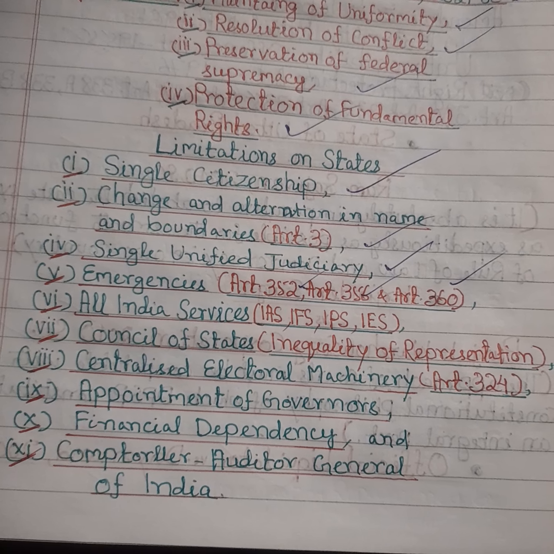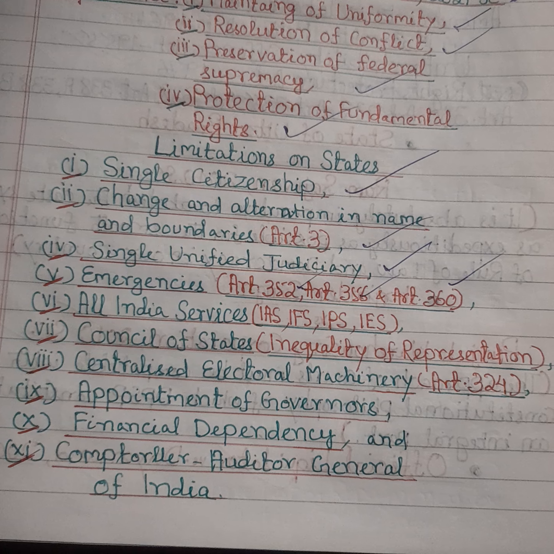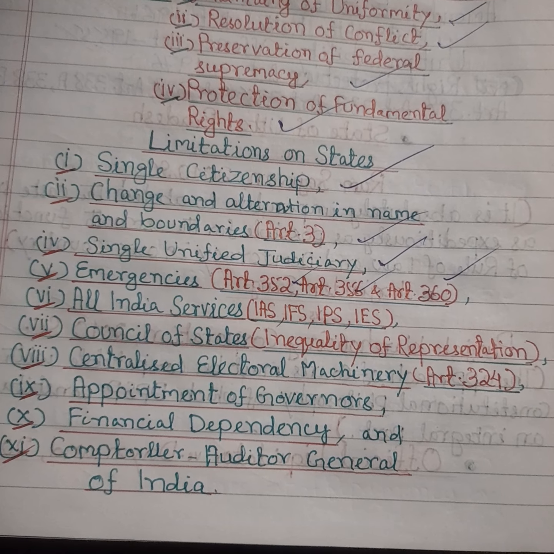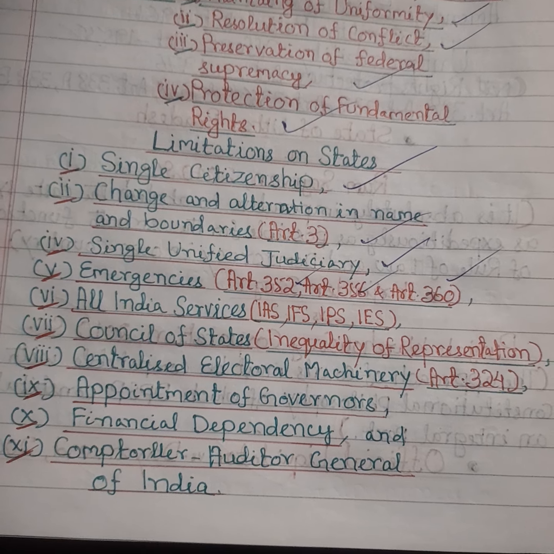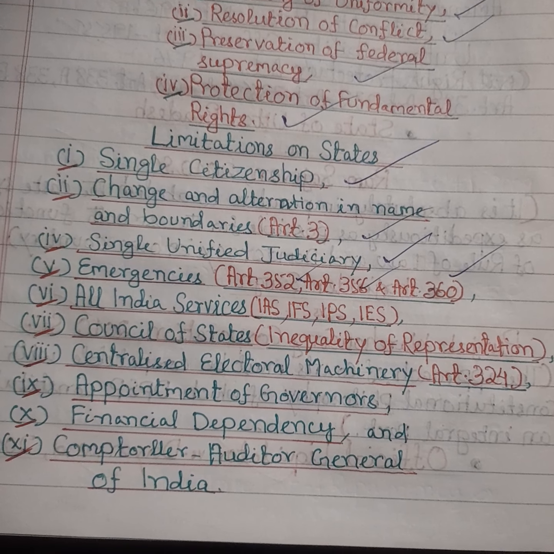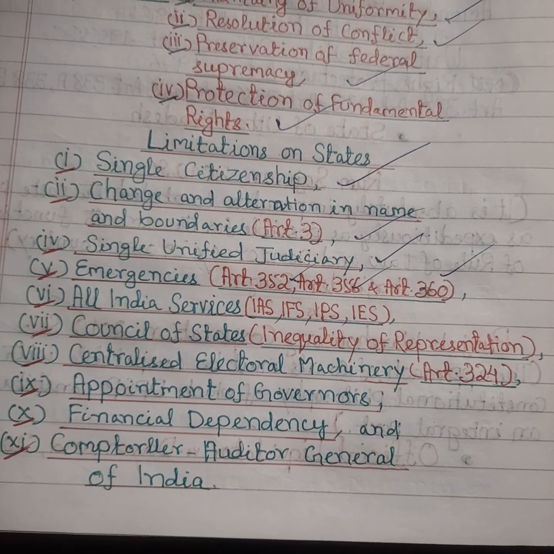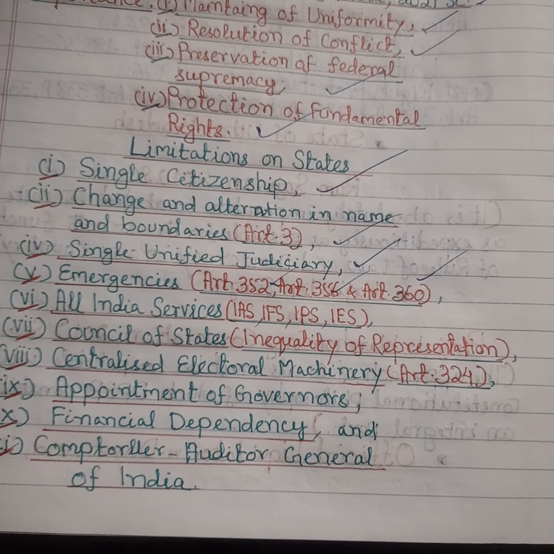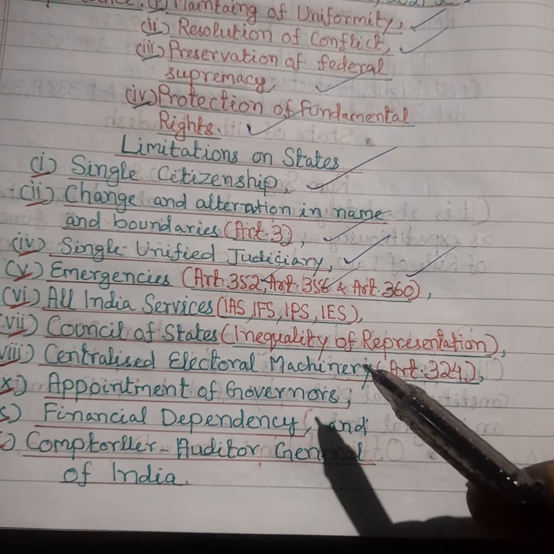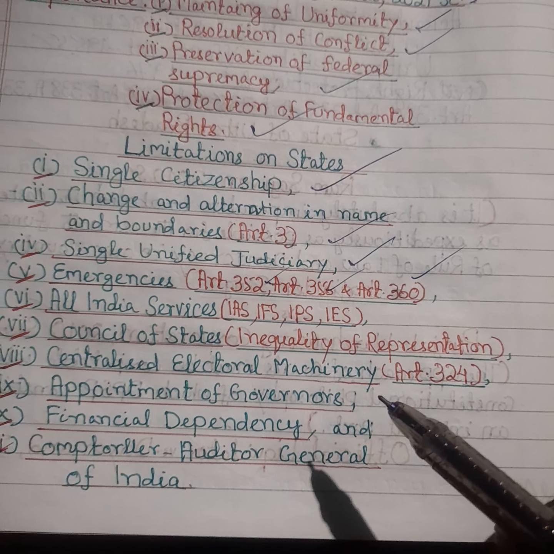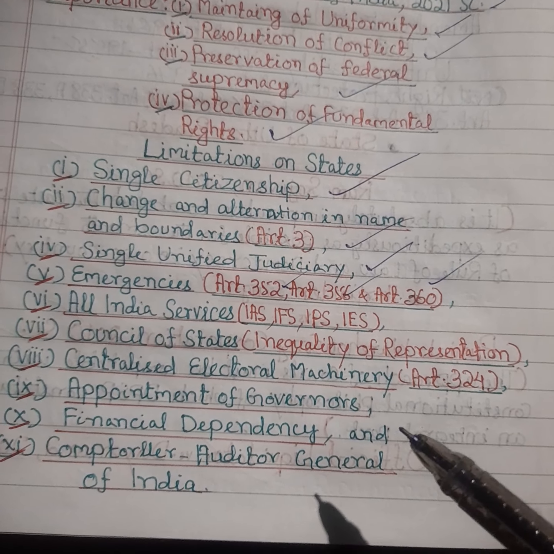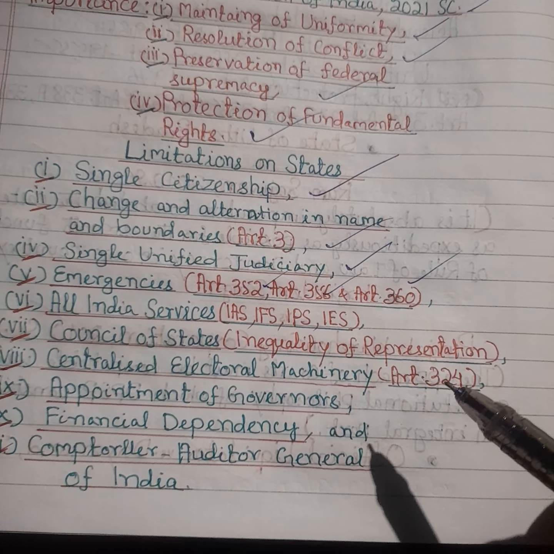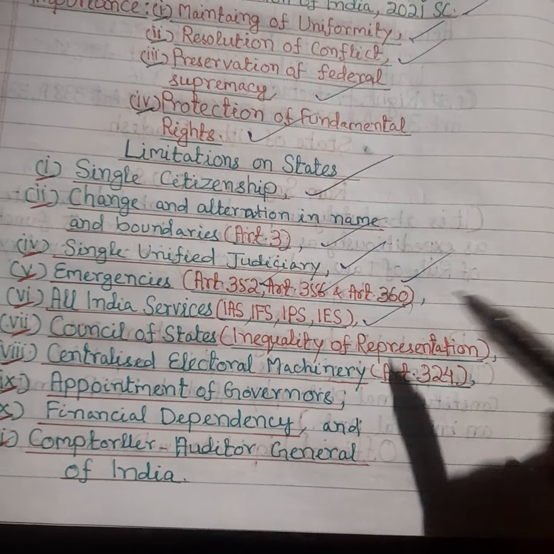The powers of the President during an emergency have been covered under Articles 352, 356 and 360 of the Indian Constitution. And now we'll go to another centralizing feature, all India services such as the Indian Administrative Service, Indian Foreign Service, Indian Police Service, and Indian Economic Service.